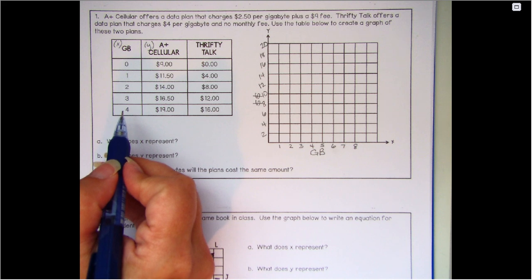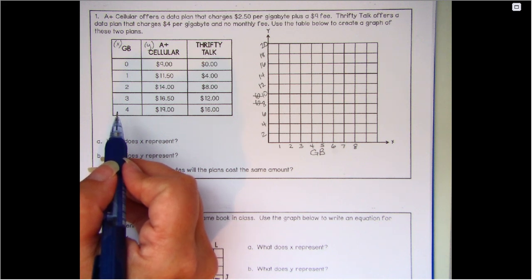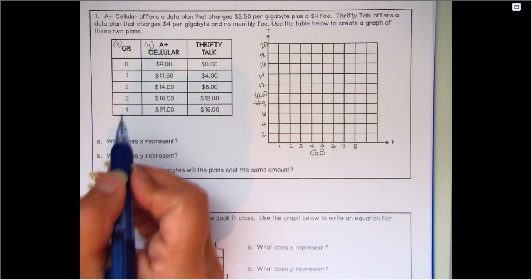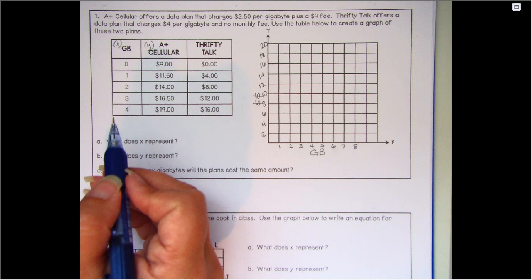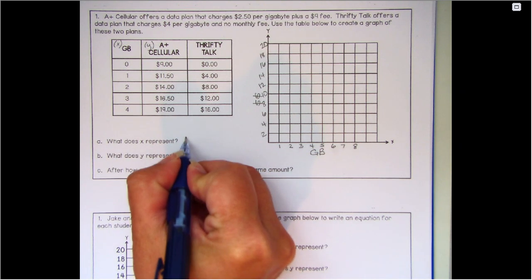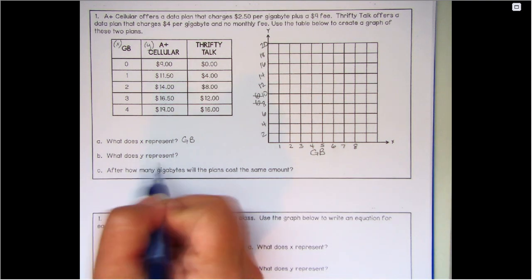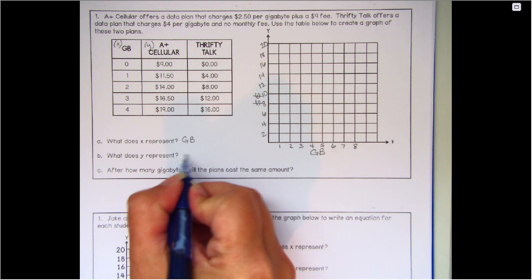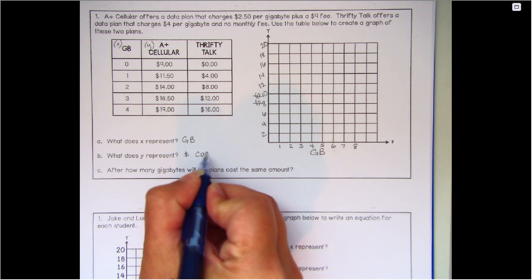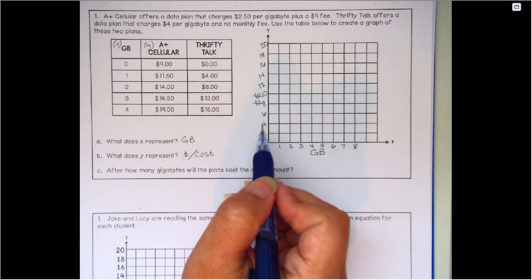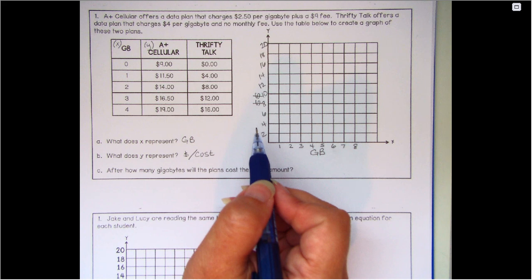If you think about our data usage, I think more about how many gigs I'm using than how many dollars I'm spending. If I know I'm supposed to stay below something, I count that by gigabytes, not, oh, I just spent $3 more. So X in this case represents gigabytes, and Y represents dollars or cost. You will find that the Y-axis represents cost a lot. That's a very common use for the Y-axis.